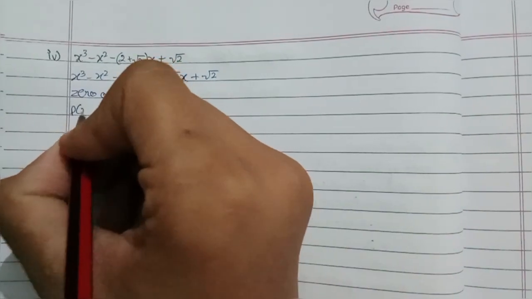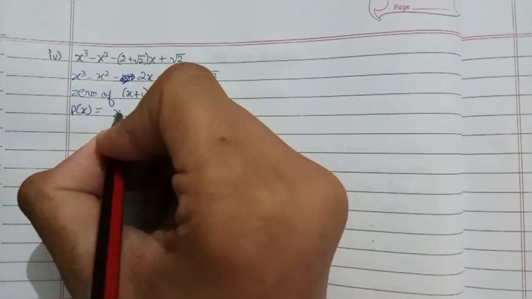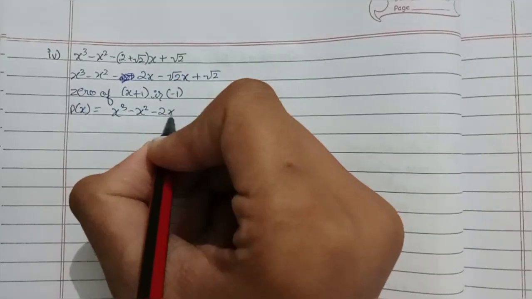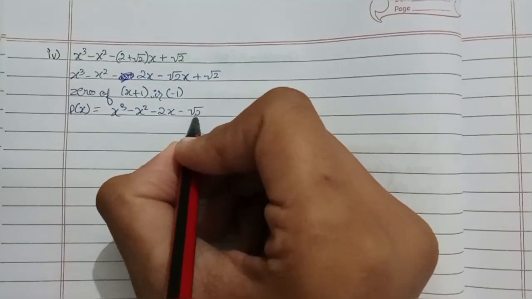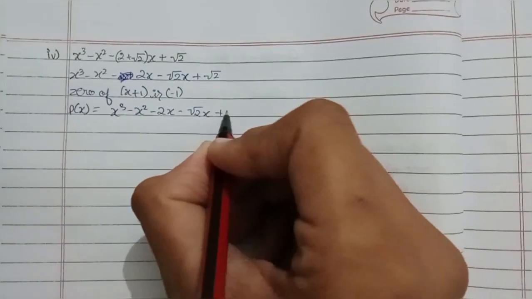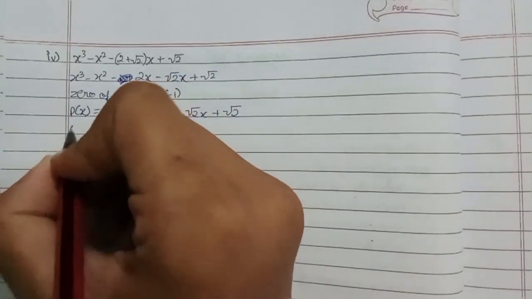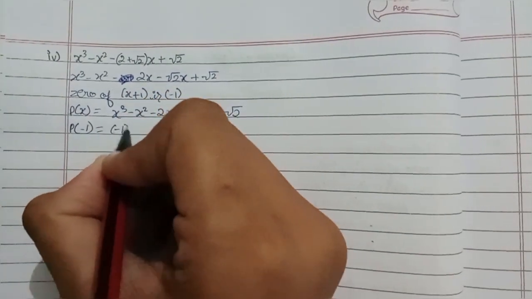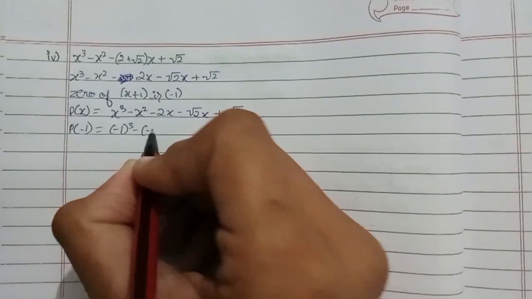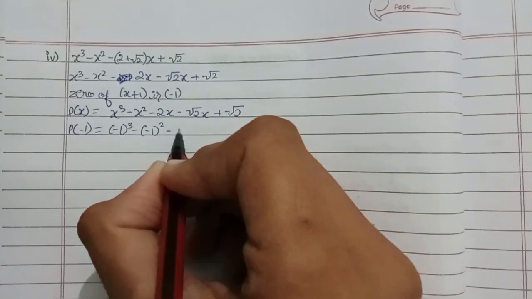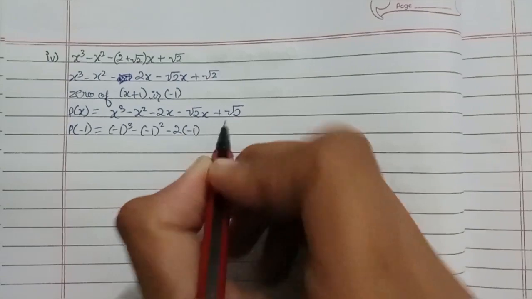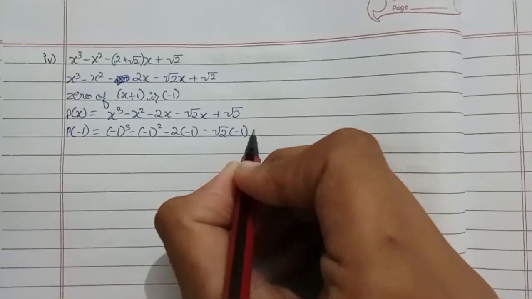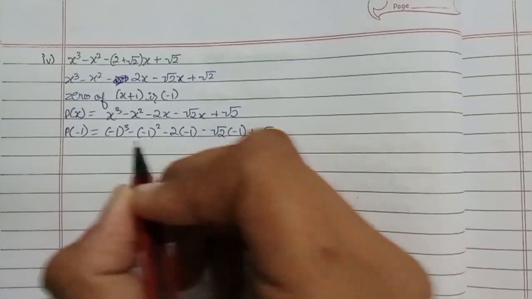Now p of x is equal to x cube minus x square minus 2x minus under root 2x plus under root 2. Now p of minus 1 equals minus 1 cube minus 1 square minus 2 into minus 1 minus under root 2 into minus 1 plus under root 2.